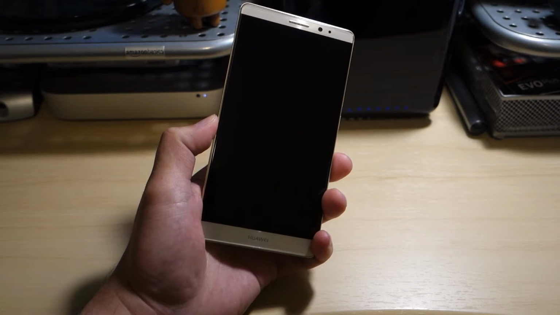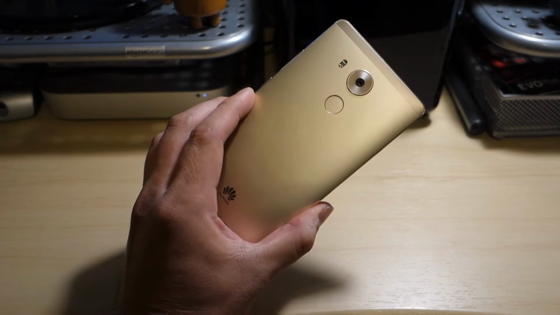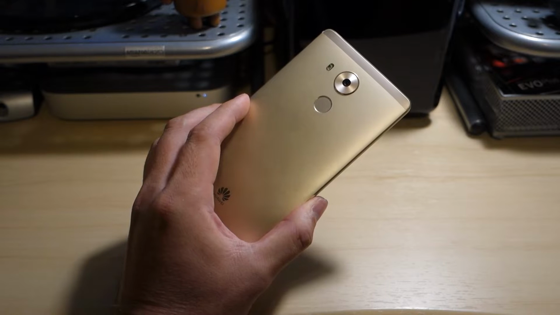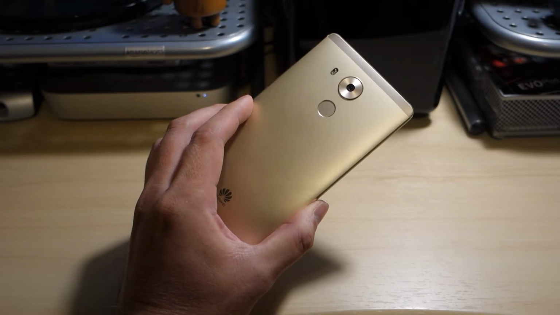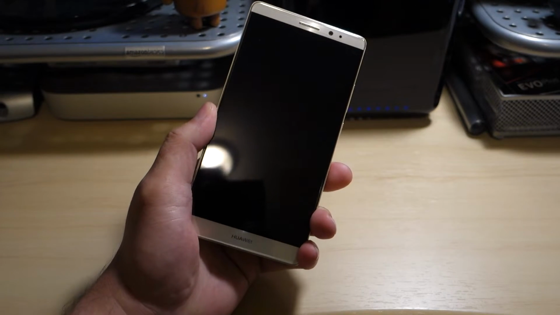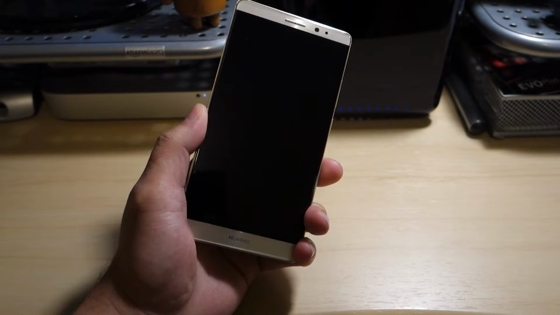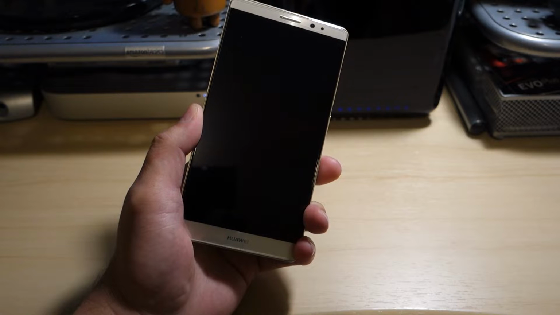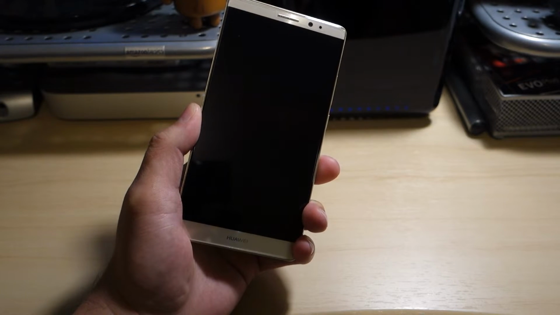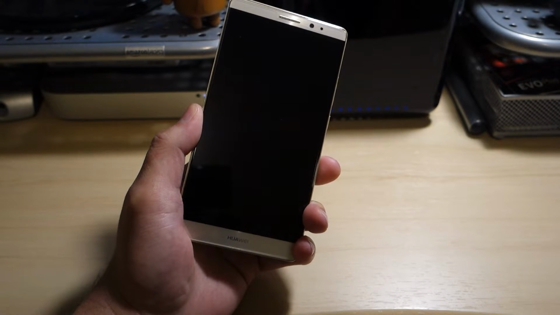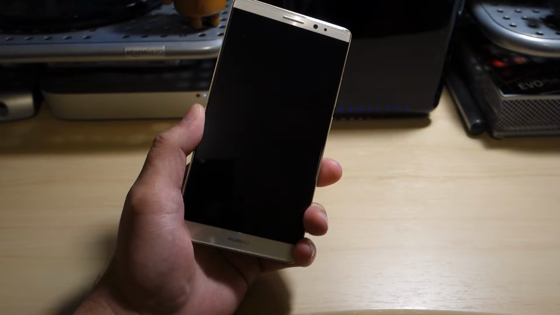In my last video I showed you why I stopped using the Mate 8 here, running EMUI 4.0 from Huawei on Marshmallow. It was primarily for how it handled the lock screen notifications. It was very iOS-like. I also didn't really like some of the other look and feel and features in EMUI 4.0 because it was much closer to functioning like iOS than Android.